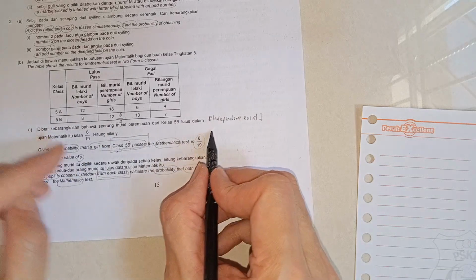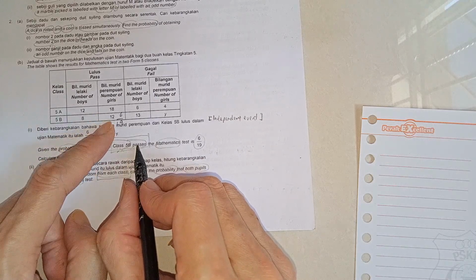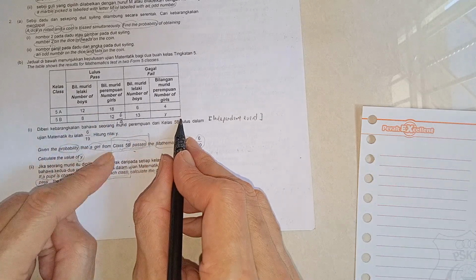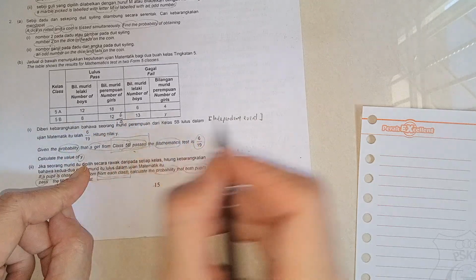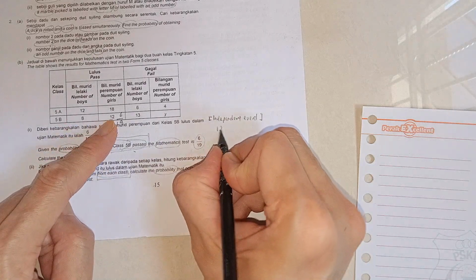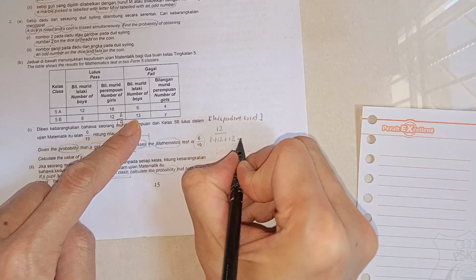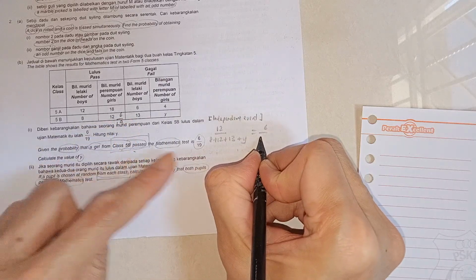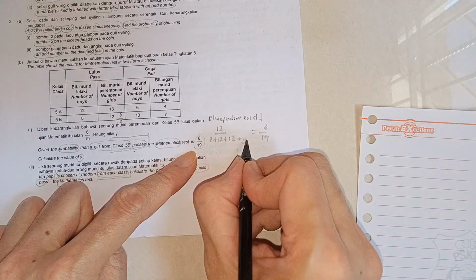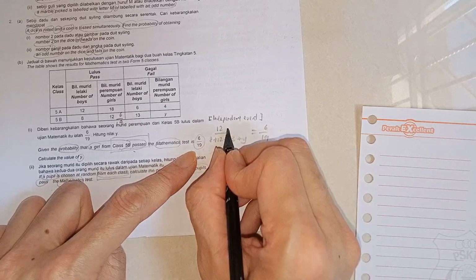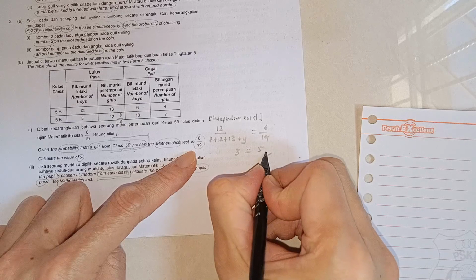So how to get the probability of a girl of 5B passes is 12 over the total of 5B, because from class 5B, add up everything, fail and pass together, so it's 12 over 8 plus 12 plus 13 plus Y equal to 6 over 19. So you get this one simplified plus Y, then bring over, then you simplify, so I get Y equal to 5, answer.